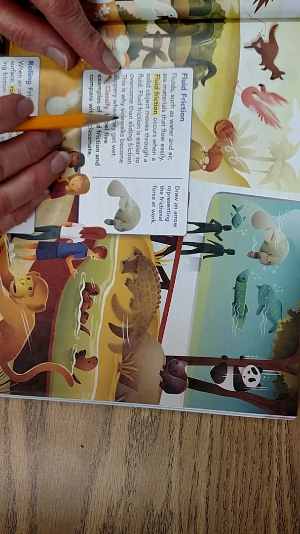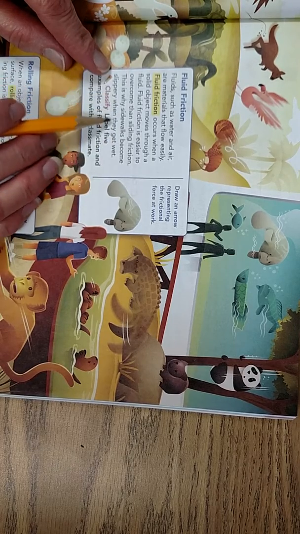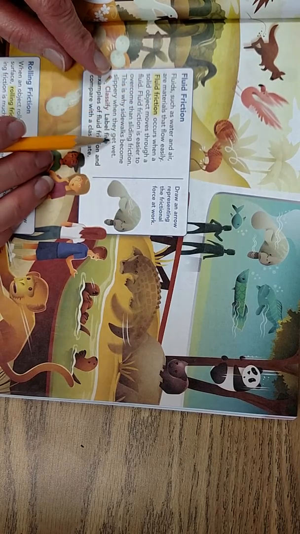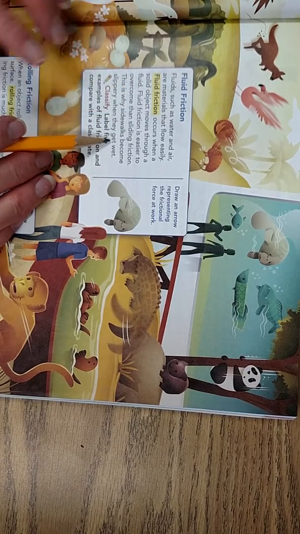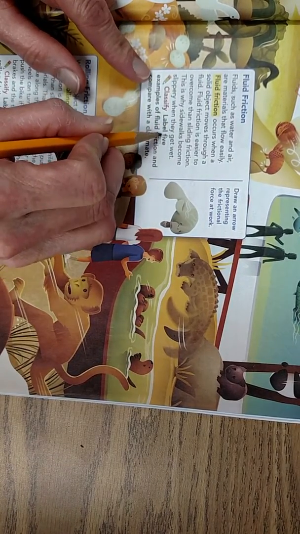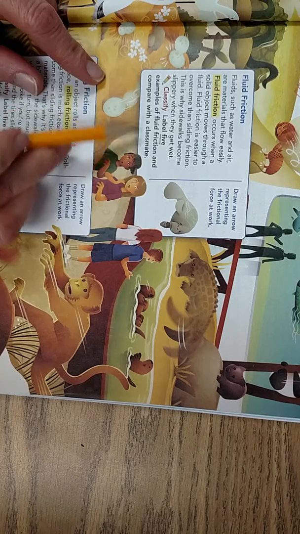This is why sidewalks become slippery when they get wet. So the fluid friction makes them slippery compared to when they are dry. Now classify 5 examples of fluid friction.